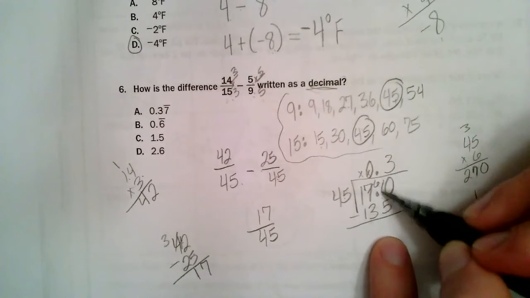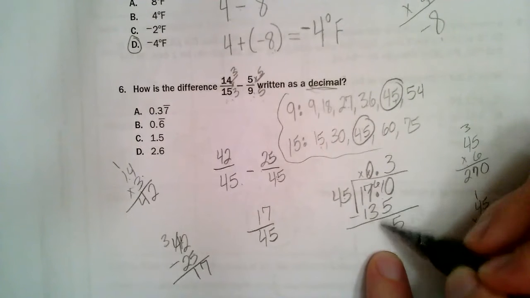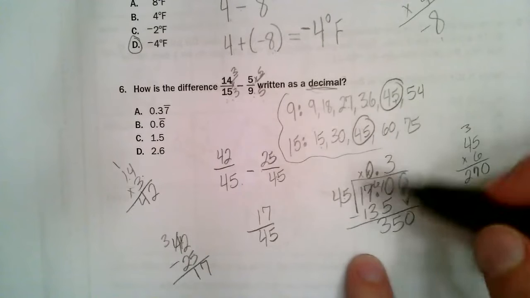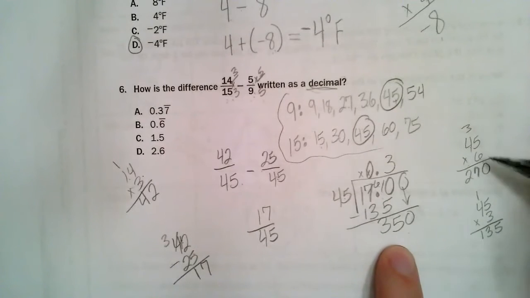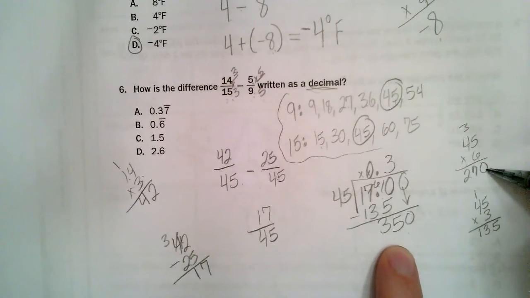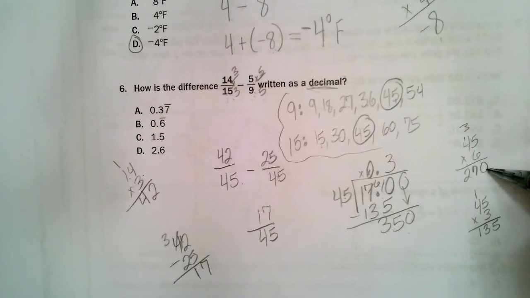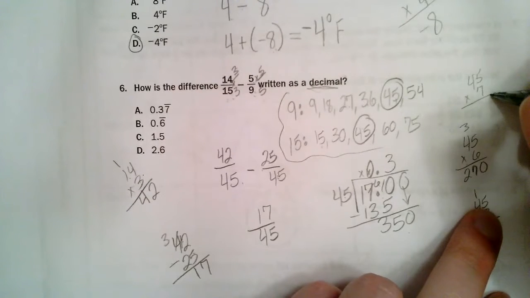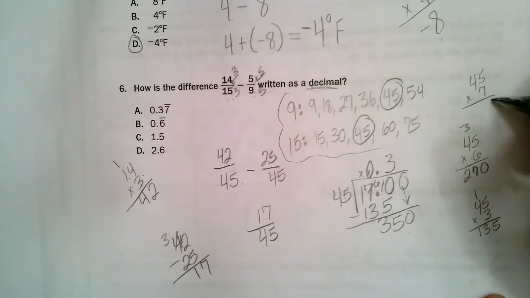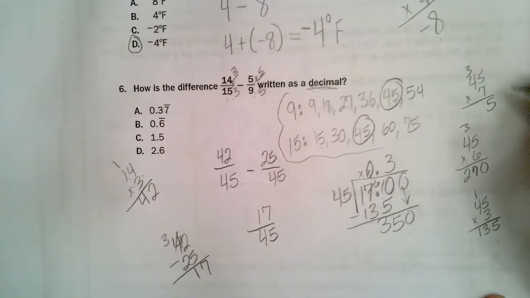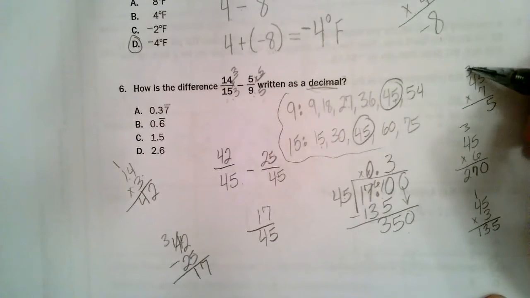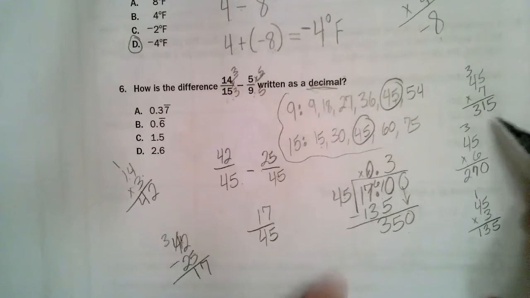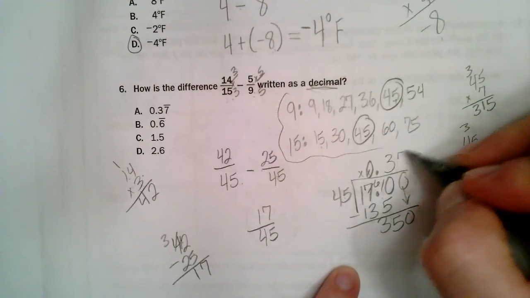Got to borrow. 10 minus 5 is 5. 6 minus 3 is 3. Add a 0. Okay? So 45 goes into 350. I did 45 times 6 and got 270, so I'm going to try a higher number than that. I'm going to do 45 times 7. Okay, 5 times 7 is 35. And my 3. 7 times 4 is 28. Plus 3 is 31. Okay, that's as close as I'm going to get there. So I would do a 7.